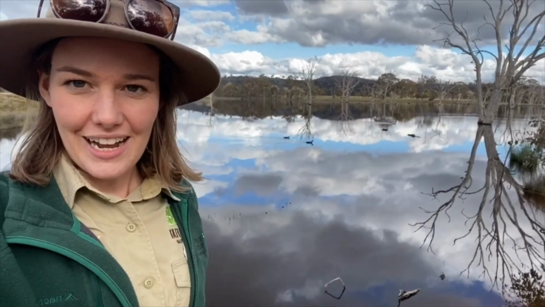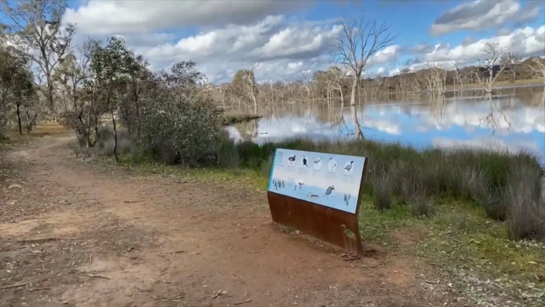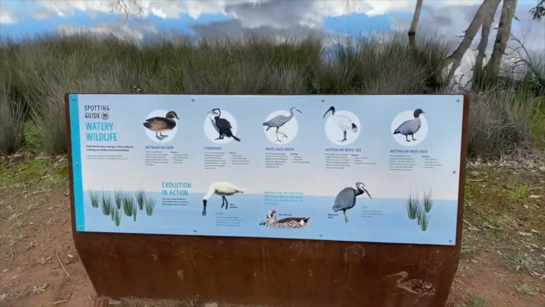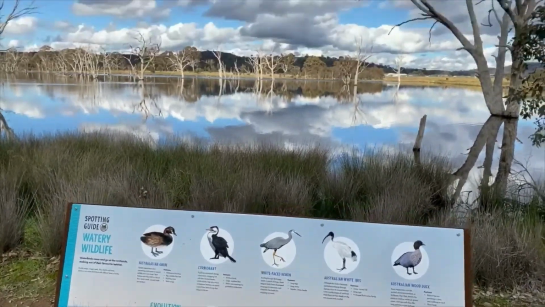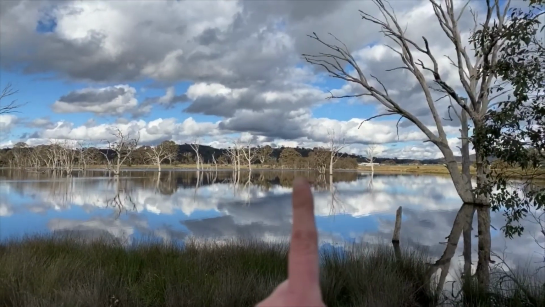Down here in the southern part of the sanctuary at the Big Dam, which after many months of being completely dry is now chock-a-block full of water and life. Another great thing about this walk is that it's a part of the Mulligan's Flat app. We've got 3 audio tours which take you to gorgeous sites like this, or Sammy's Hill.